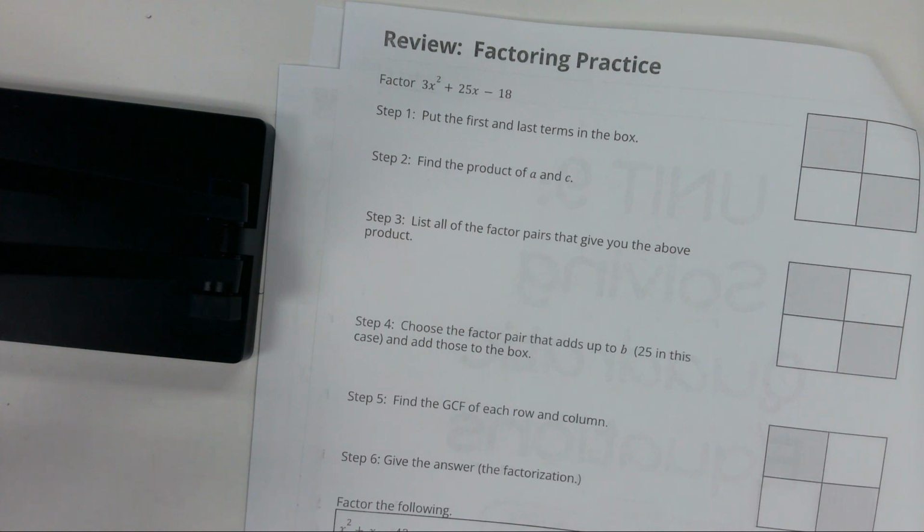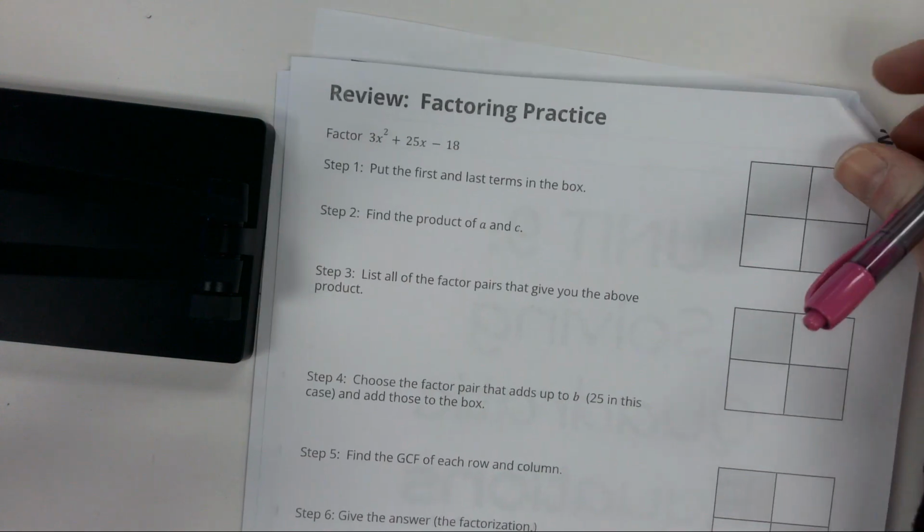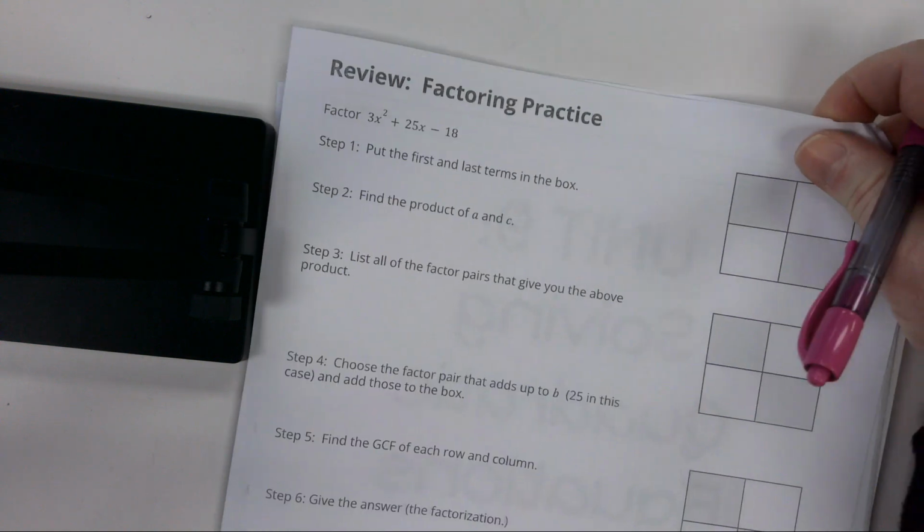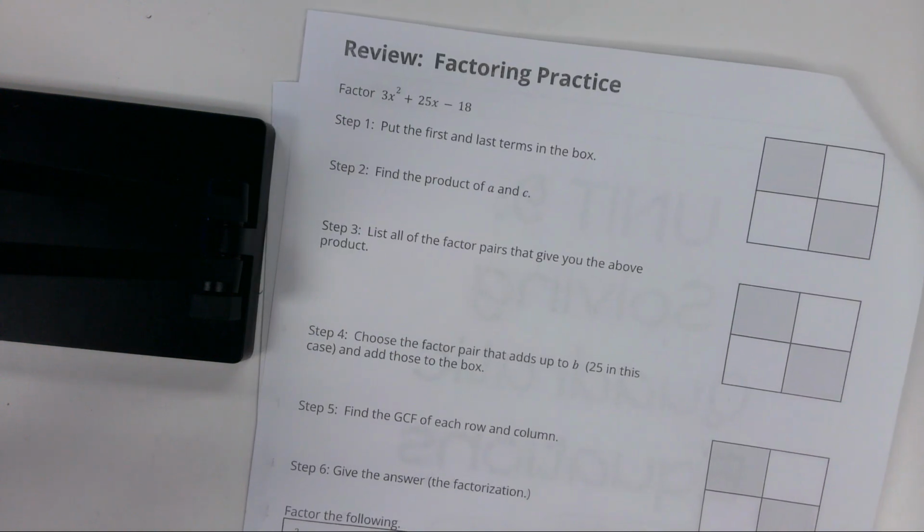I will get you a factor sheet, and once we go through this, I will make a couple more copies. I'm going to have them stay in my class, but you can grab one of these.